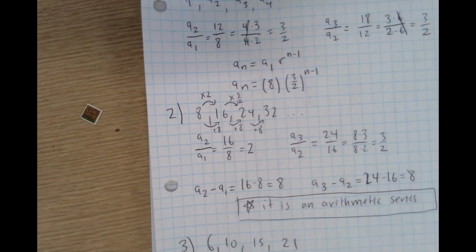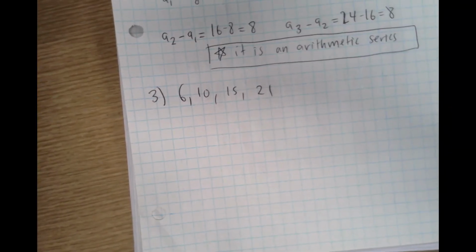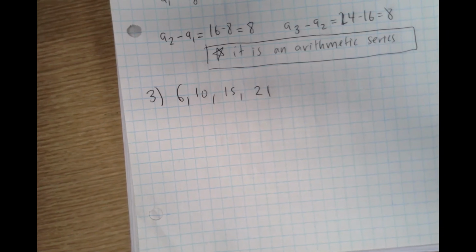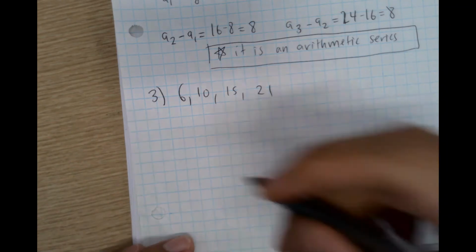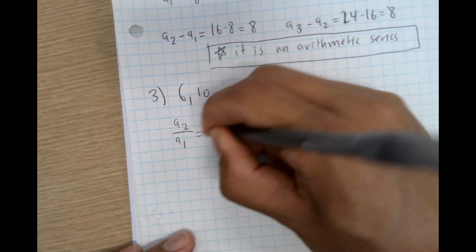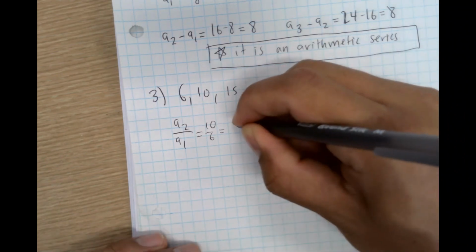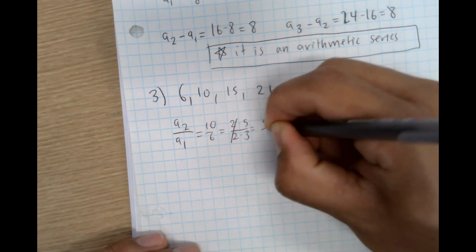Okay, so we're going to show one last example here. Does anyone still need the second one, actually? So in this last one, we're just going to do both tests again. We're going to do A2 divided by A1, which is equal to 10 divided by 6, which is 2 times 5 over 2 times 3. So this equals 5/3.